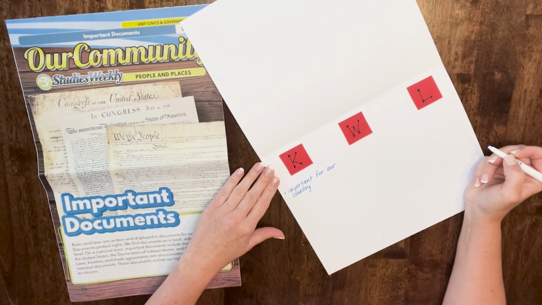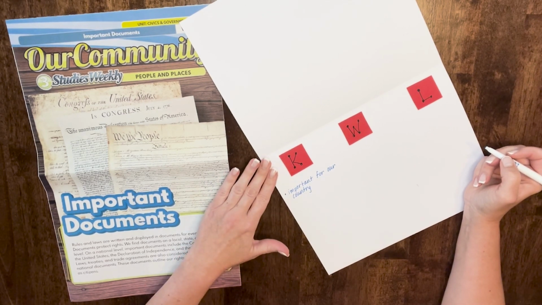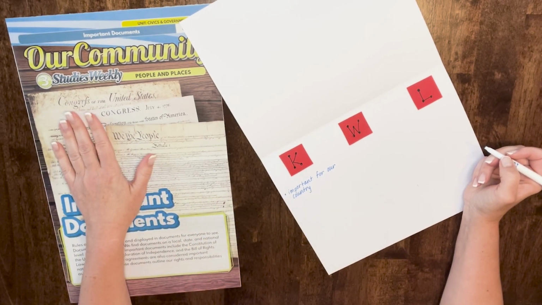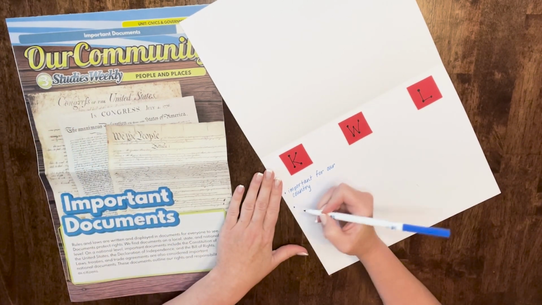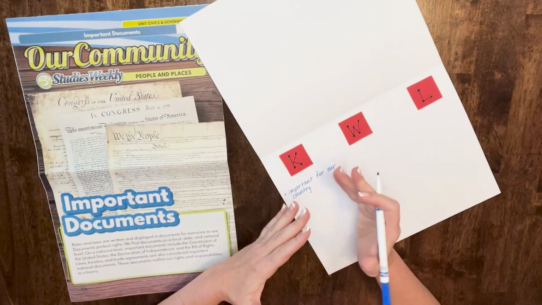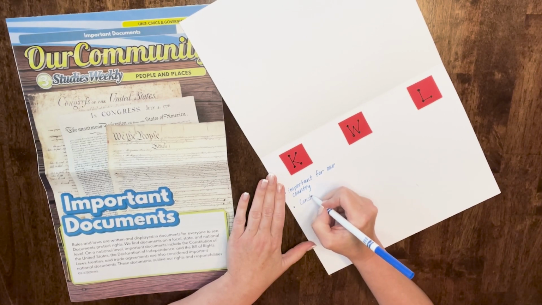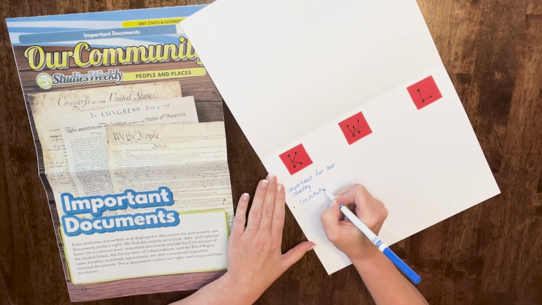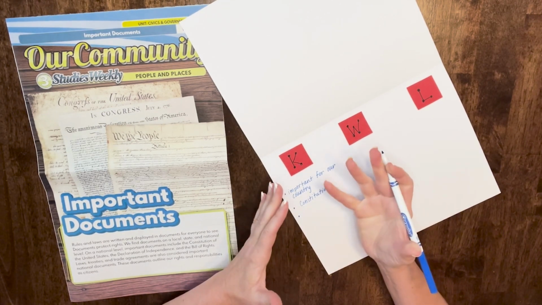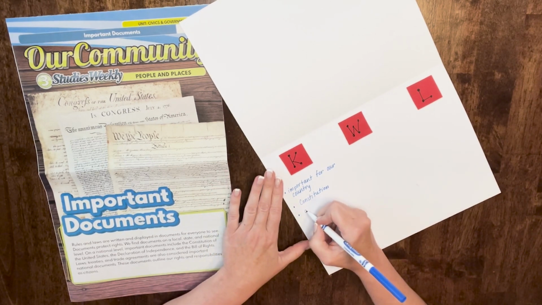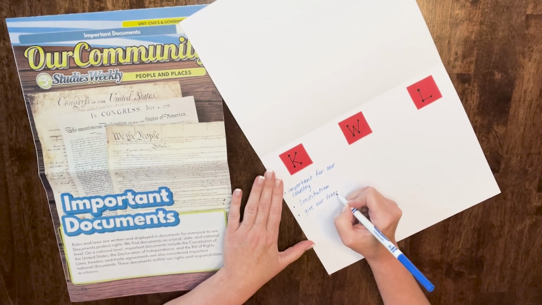Another thing that the students might already know is they may look at this and recognize one of the names as the Constitution. So we could write that down if they say, oh, I know an important document is called our Constitution. So they could write that down. And let's say another student says, these documents give us our freedom. So, give our freedoms.